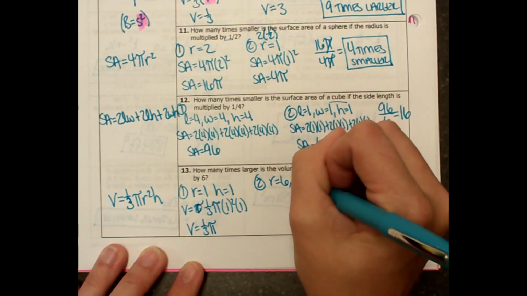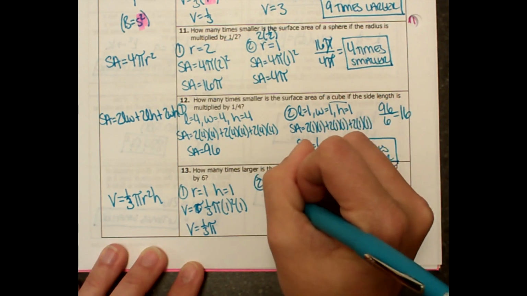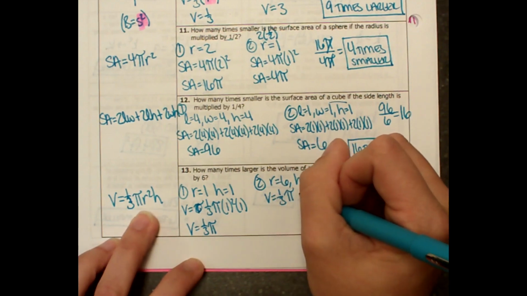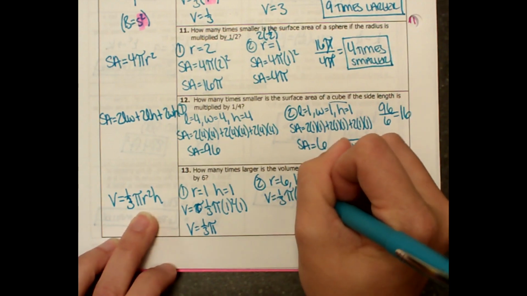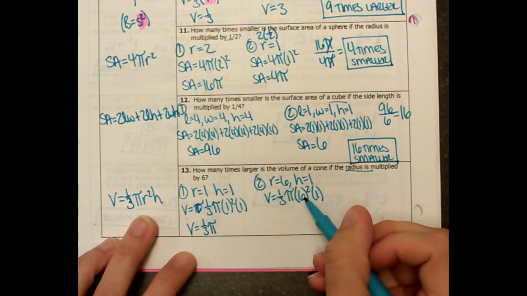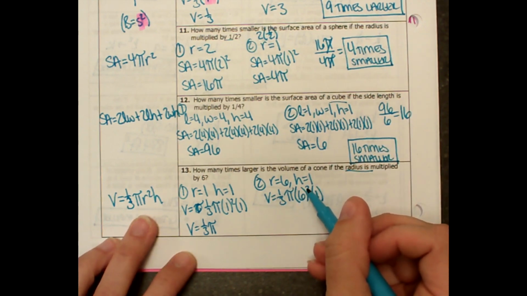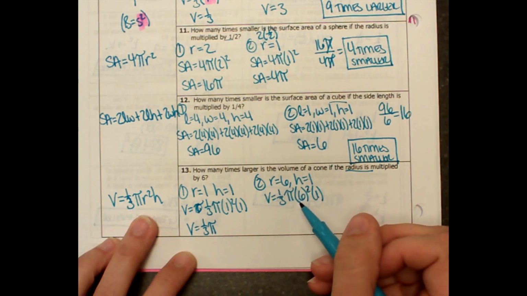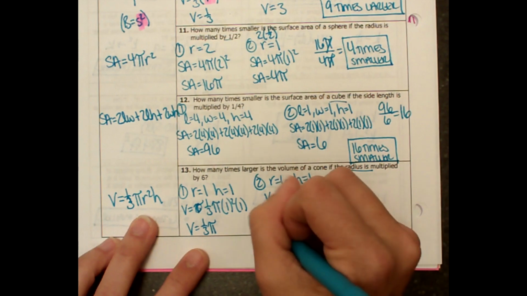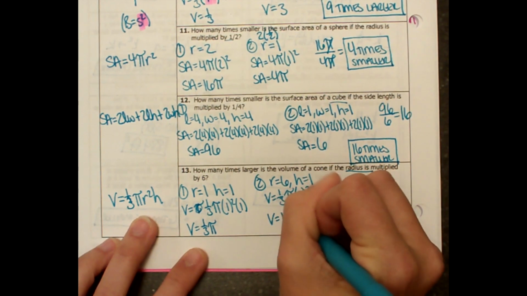My height stays as 1, so volume is equal to 1/3 times pi times 6 squared times 1. Put that in your calculator. 6 squared is 36. 36 over 3 reduces to 12. 12 times 1, so you end up with 12 pi.